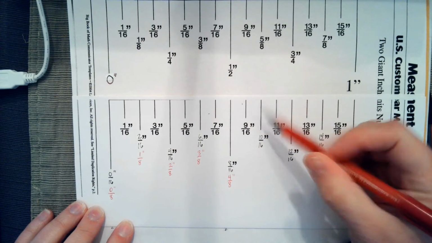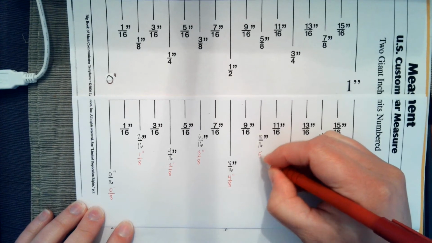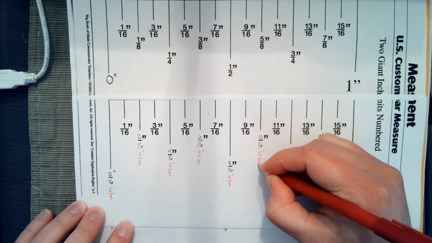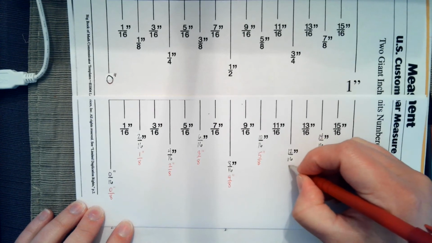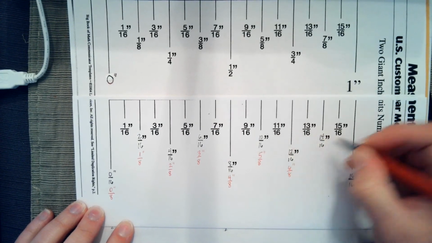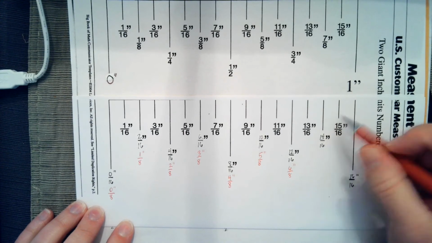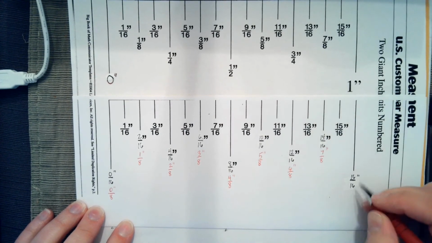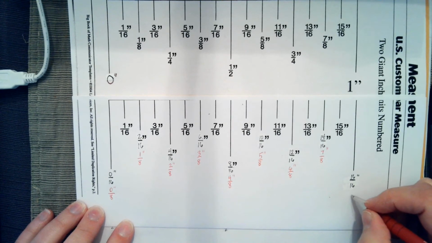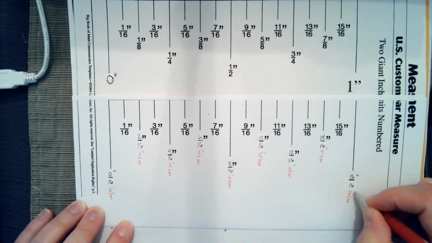Then we have 5/8, so 10/16 would be 5/8. We have 12/16, would be 6/8. 14/16, 7/8. And then 1 whole would be 8/8.